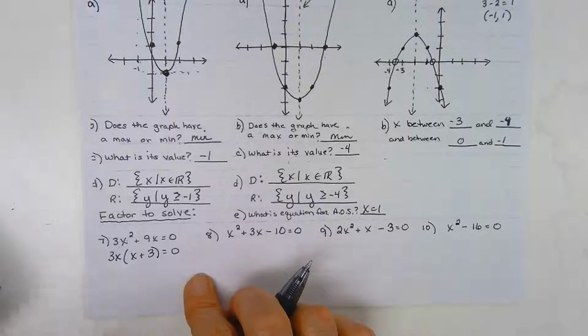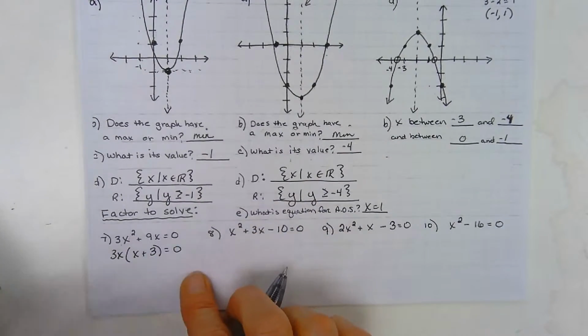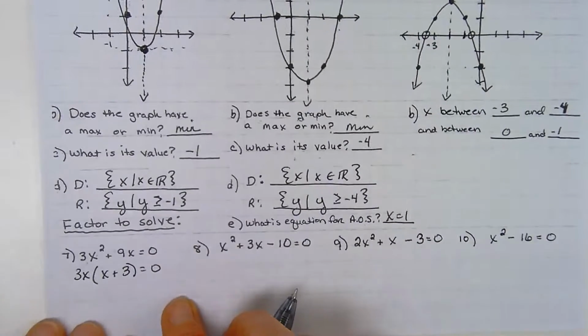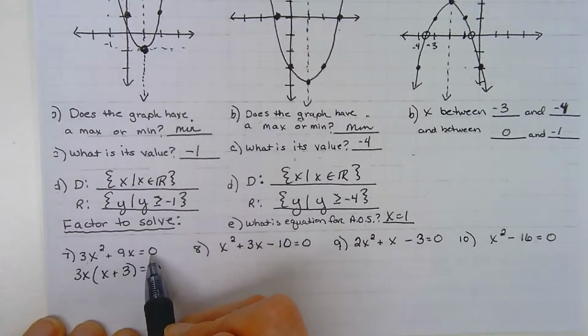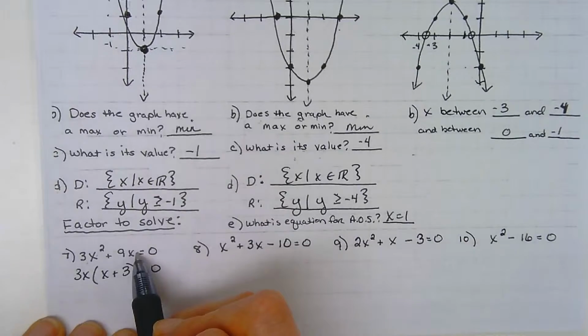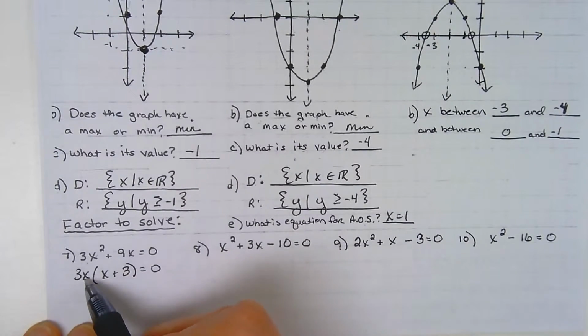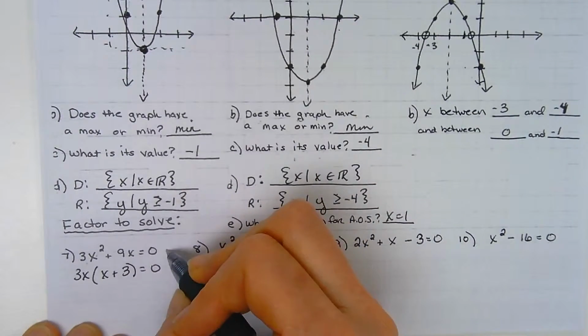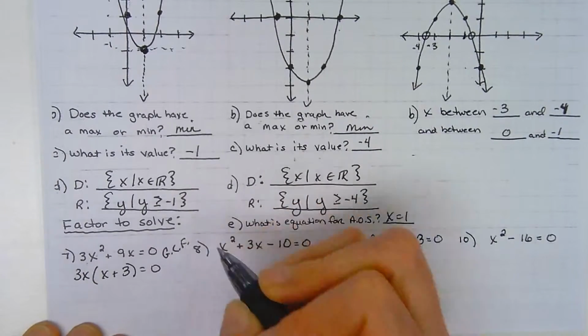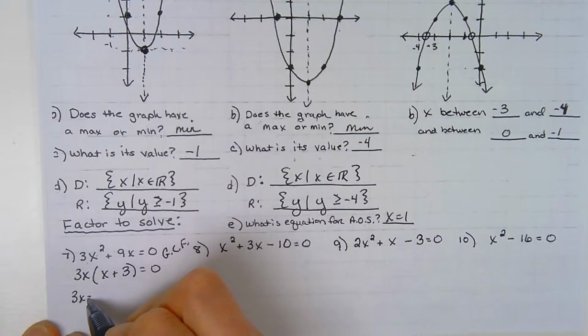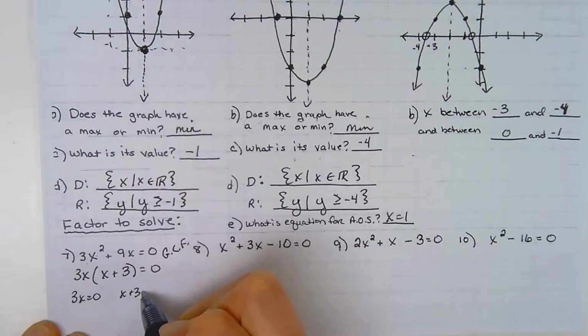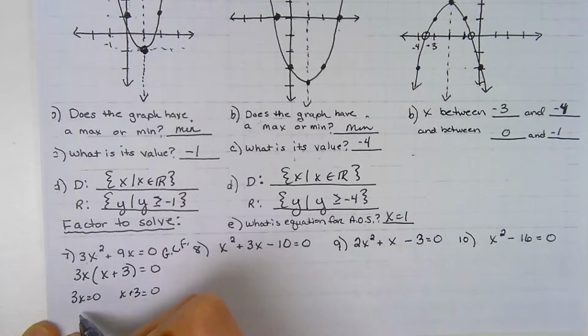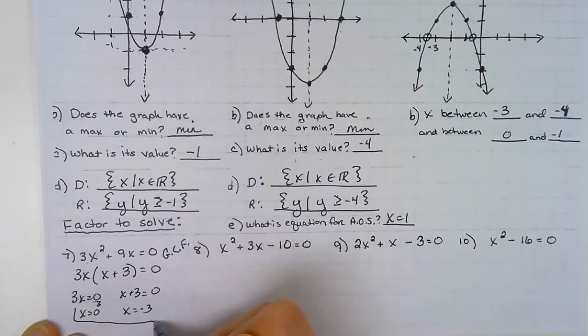I'm going to zoom in a little here. And I can now set each factor equal to 0. Notice this has an x term but no c. If you do not have a c, then that's a big hint that you should factor by factoring out the greatest common factor. 3x equal to 0, x plus 3 equal to 0. This is when x equals 0. Remember, 0 divided by 3 is 0, so x equals 0 and x equals negative 3. And there's our solutions for number 7.